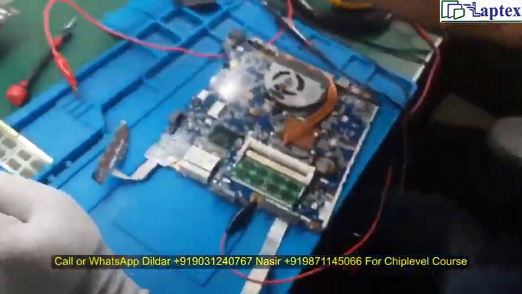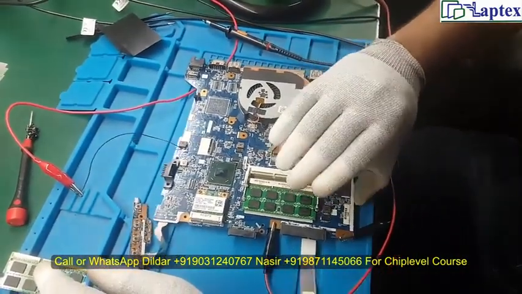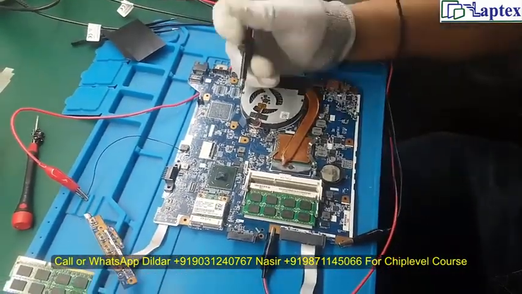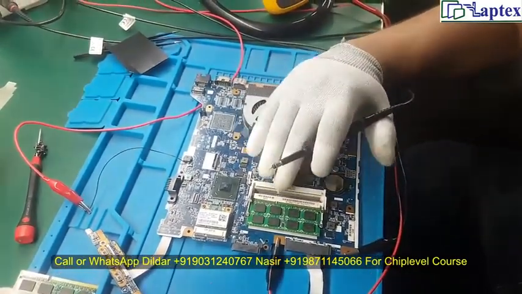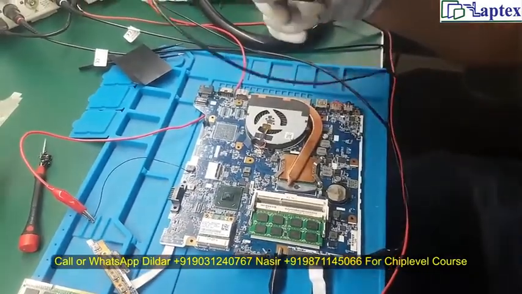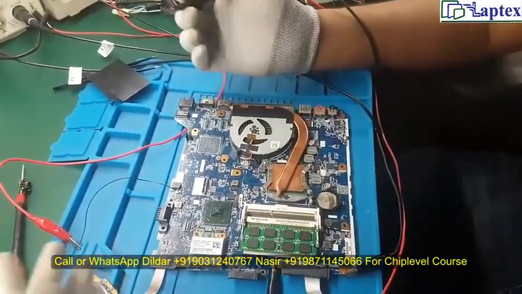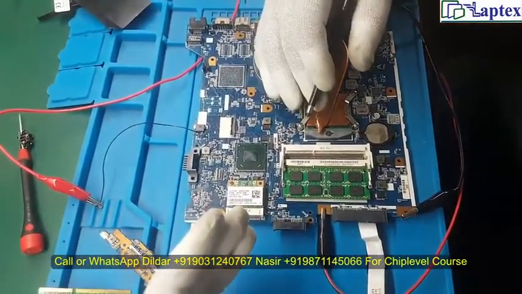First I would like to demonstrate the reset signal in this model, and I would also like to give you a clue on where you can find the reset point on the motherboard.